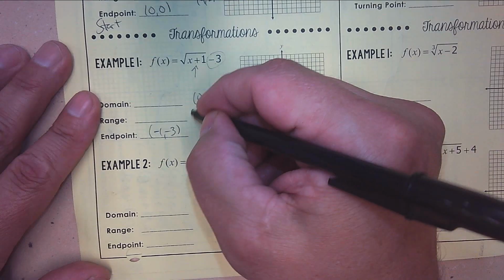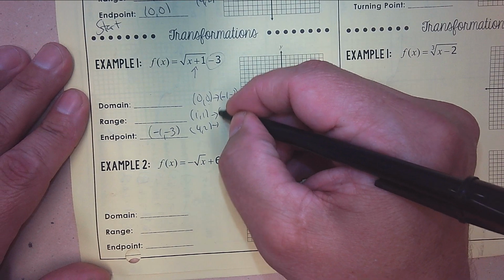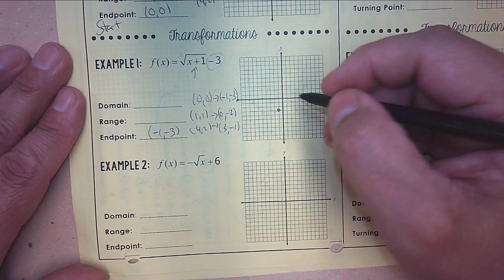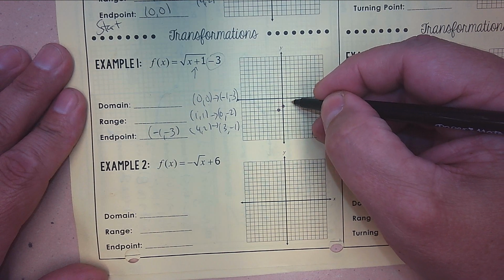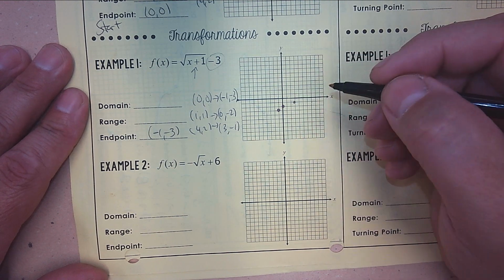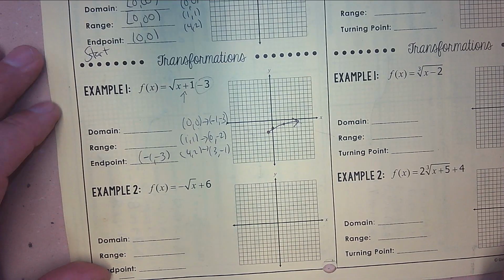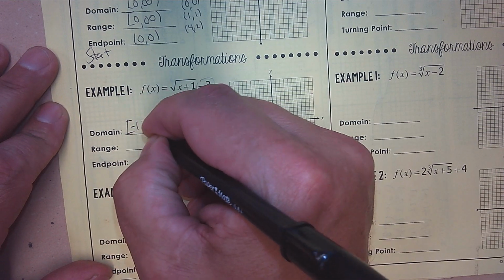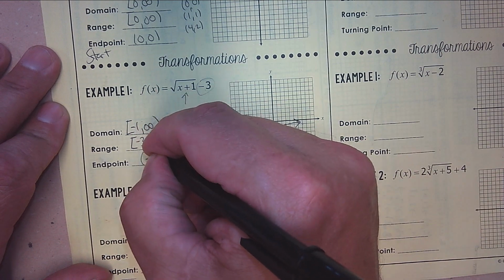And then the other points are 1, 1, and 4, 2. So we're going to subtract 1 from the x's, and from the y's we're going to subtract 3. So 0 and negative 2, and 3 and negative 1. So you can see the domain. The smallest number in the domain for the x is negative 1, from the starting point, and it goes to infinity. The smallest y value comes from the starting point, negative 3, and it goes to infinity.